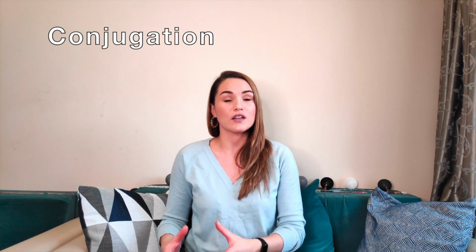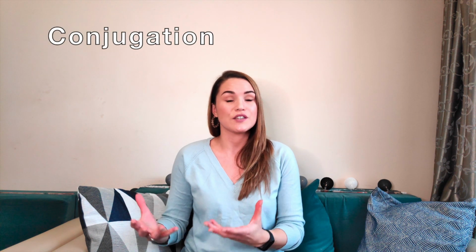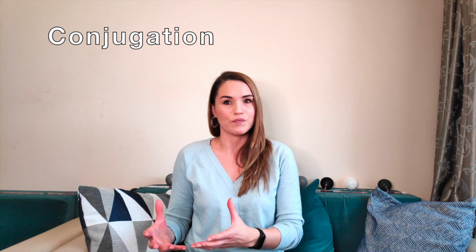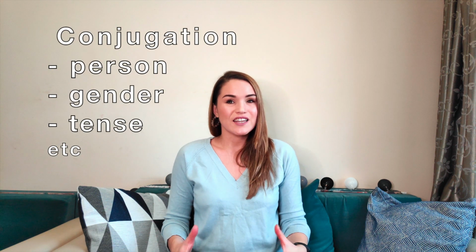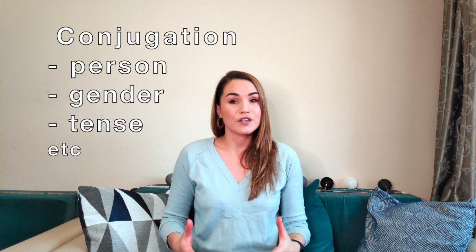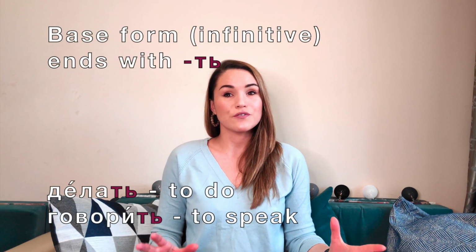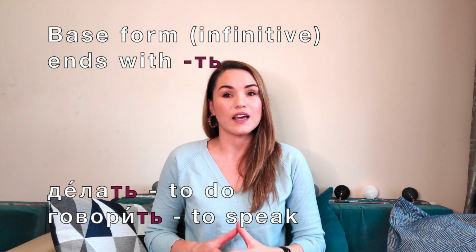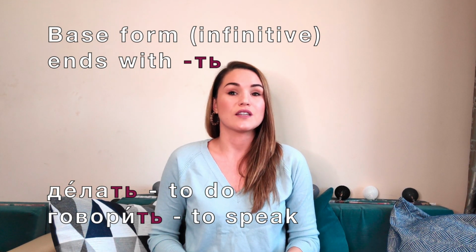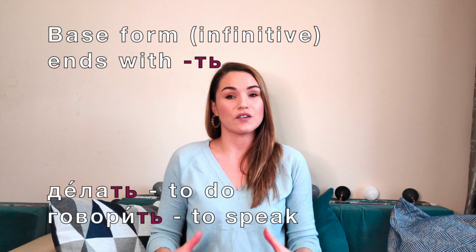Verbs in present tense. Conjugation. Conjugation is a way to modify verbs by adding different endings to the base form, infinitive. Conjugation may be affected by person, gender, tense, etc. The base form of Russian verbs always ends with «t». For example, делать, говорить. There are two groups of Russian verbs, or two conjugations, first and second.